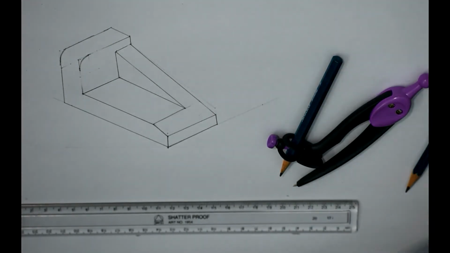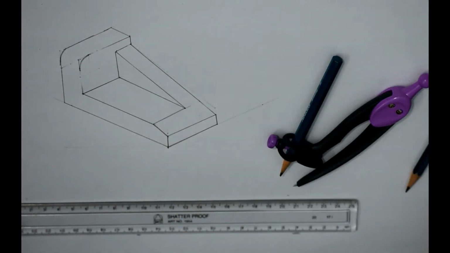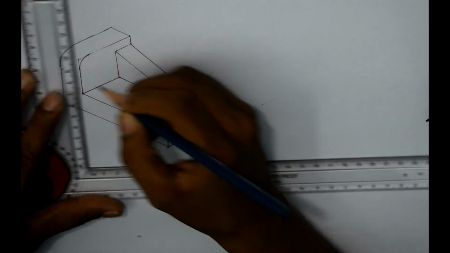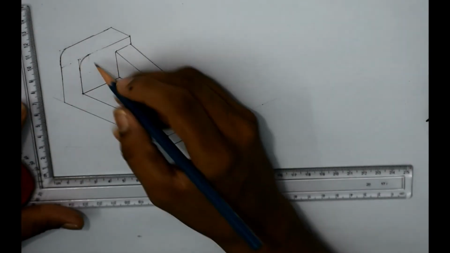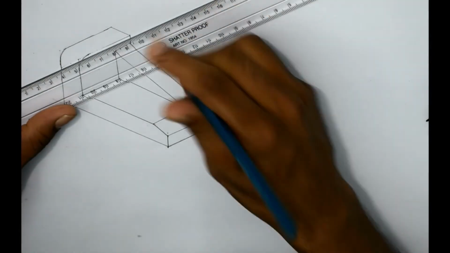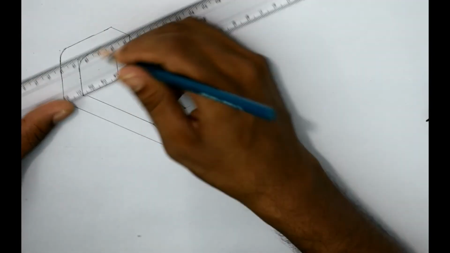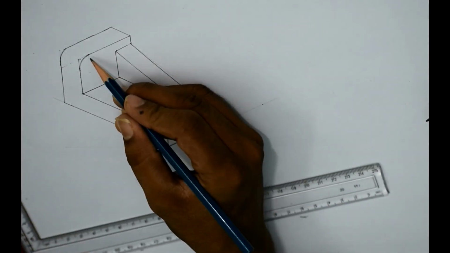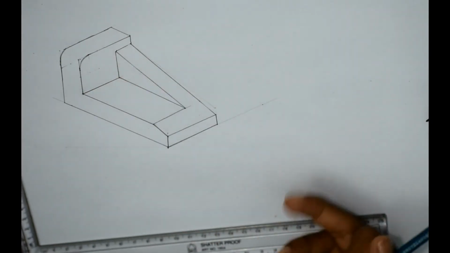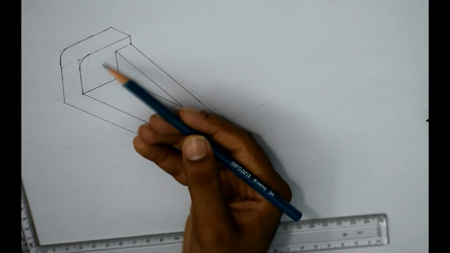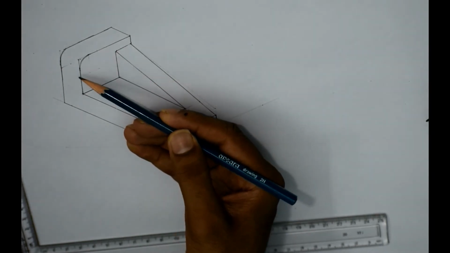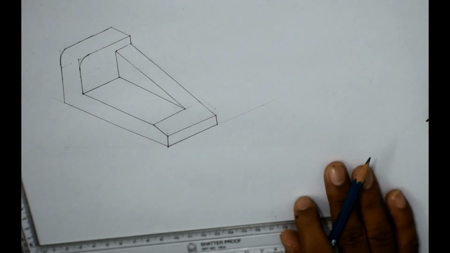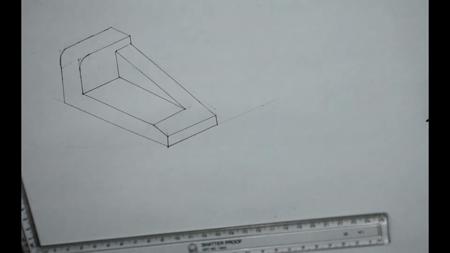Now see that I am using the H pencil just to darken the portions which are actually visible to us. So a curvy little portion has been formed here, which is visible. If you are seeing from this right hand side, you can form the curve here, which is actually given in the right hand side view, as you can observe. Now I will draw the two holes.